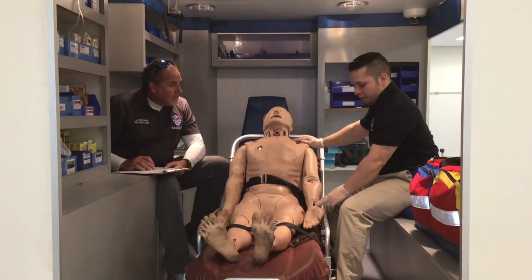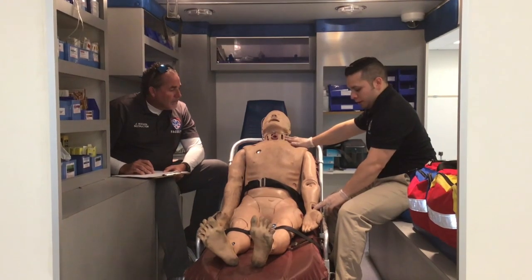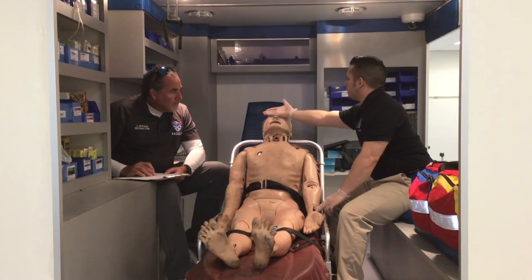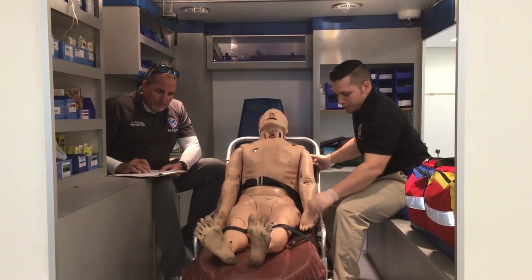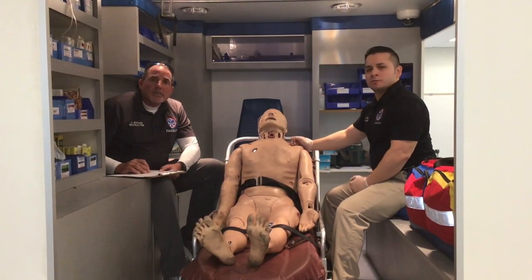Circulation, we're going to start with radial carotid pulse. We're going to get the rate, rhythm, quality. We're also going to get the skin signs, color, moisture, temperature. We're also going to reassess his cap refill and relay all findings to Instructor Williams.